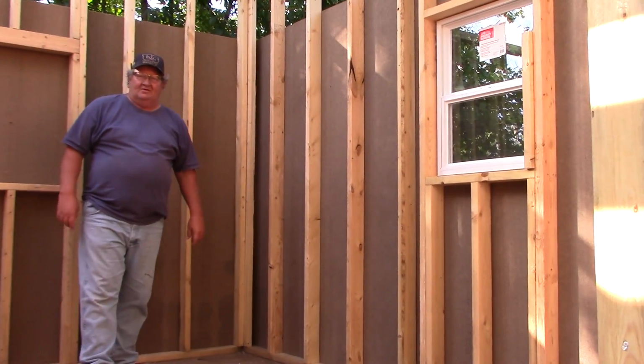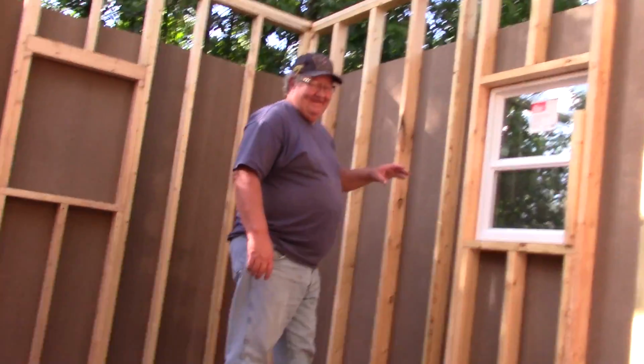You can do it from right there if you want. I'm going to because I can't make it up these steps with the camera.